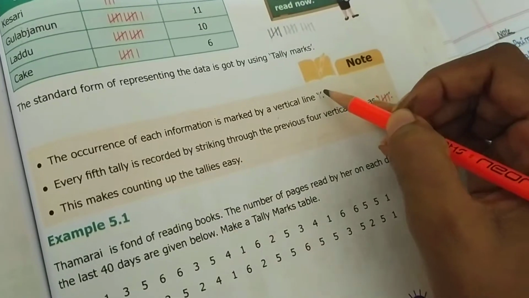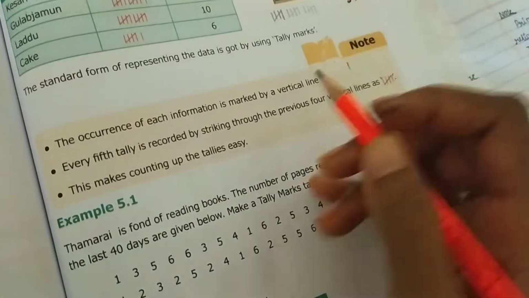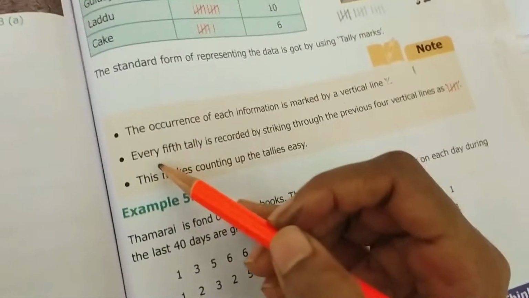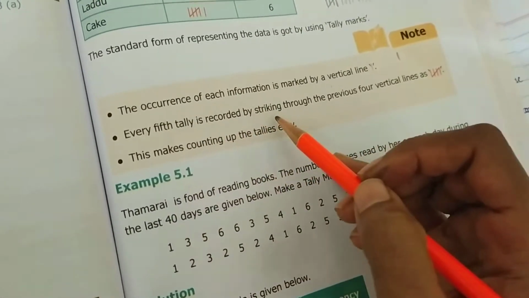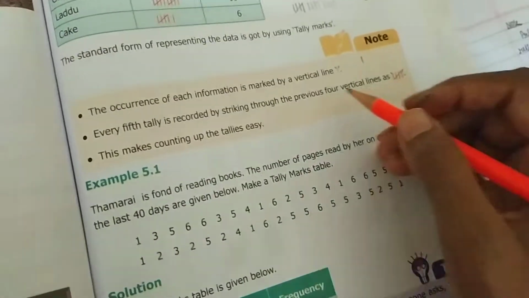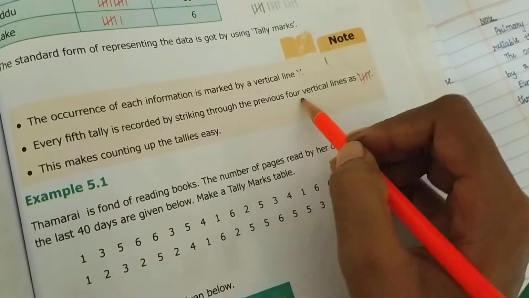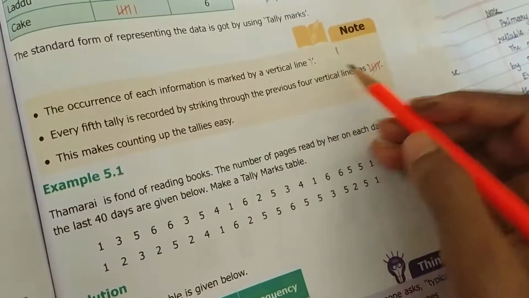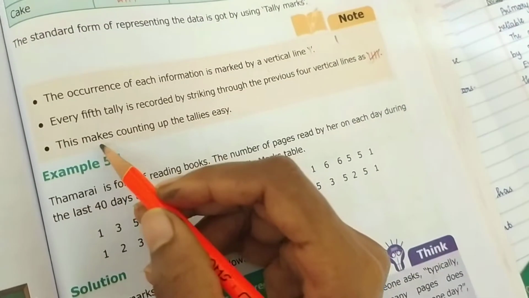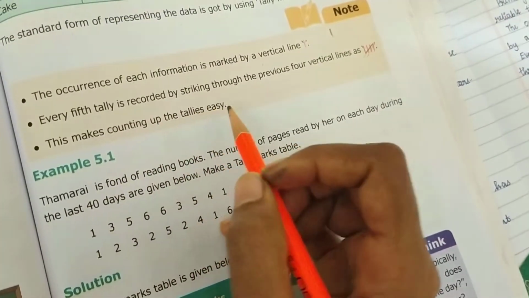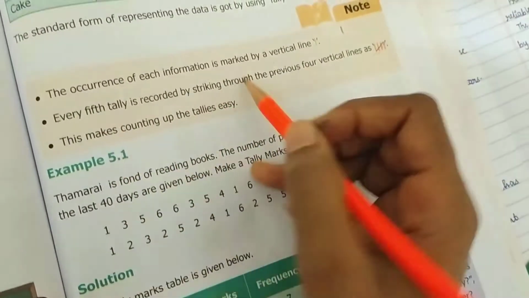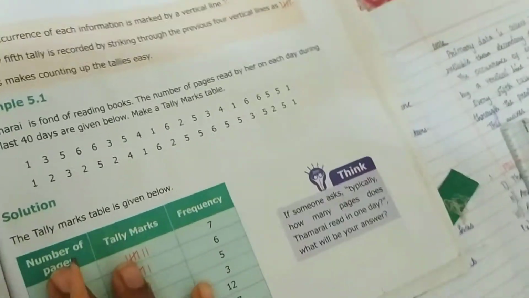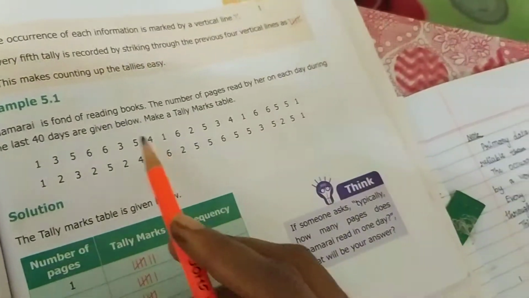This is our line, right? Vertical line, like that one. So every fifth tally is recorded by the striking. So we are striking like this. The previous 4 vertical lines were normal, but the fifth should be struck like this. This makes counting up to the tally easy. So it will be easy to count yourself. So for example, they given like this.